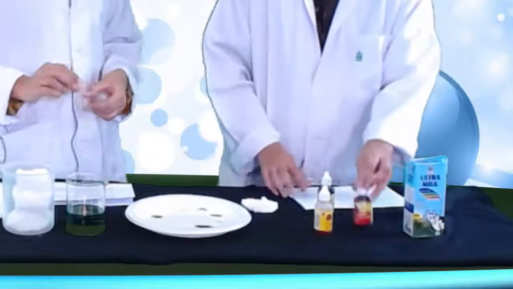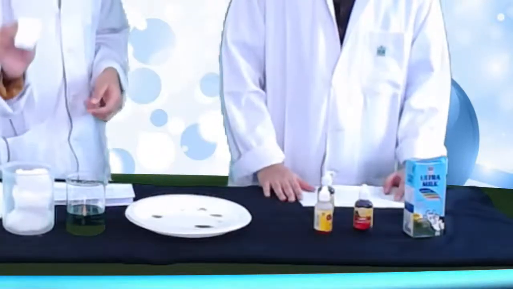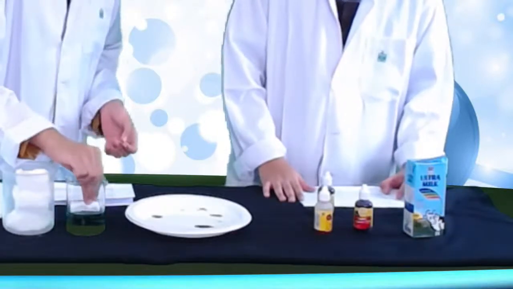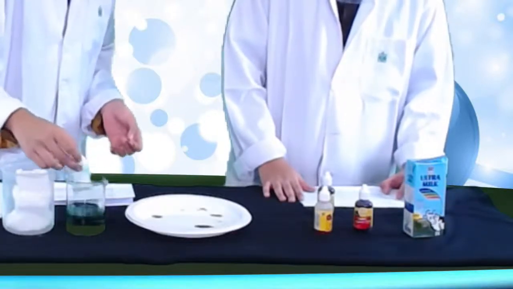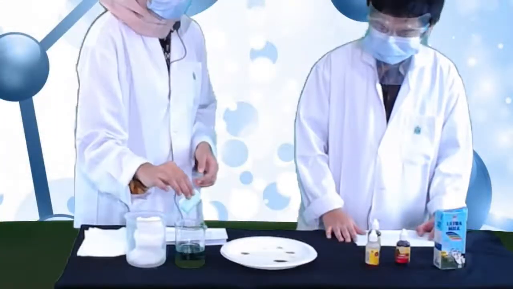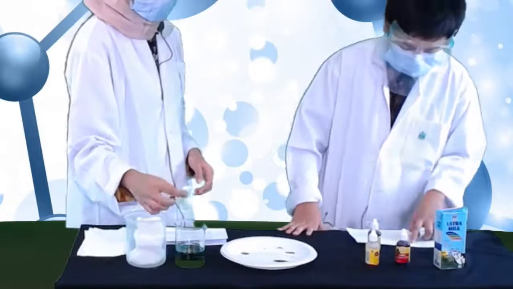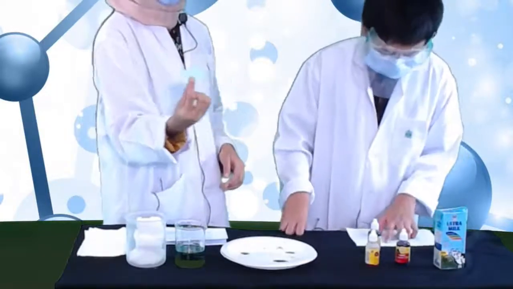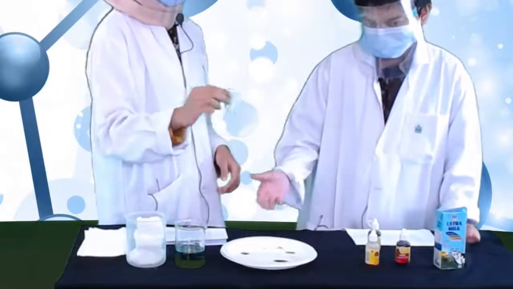Now, on to the next step. Get your cotton and dip it in the liquid soap. Just like that. Now, place the cotton that has been dipped in the liquid soap into the middle of the plate filled with milk and dye.